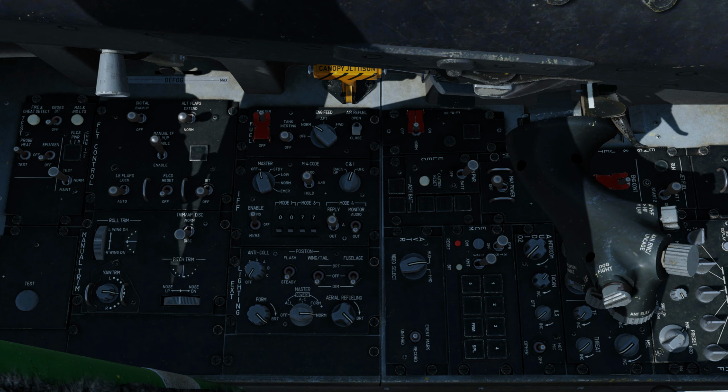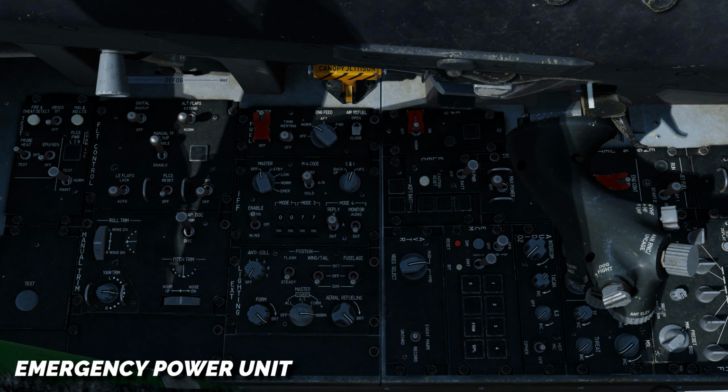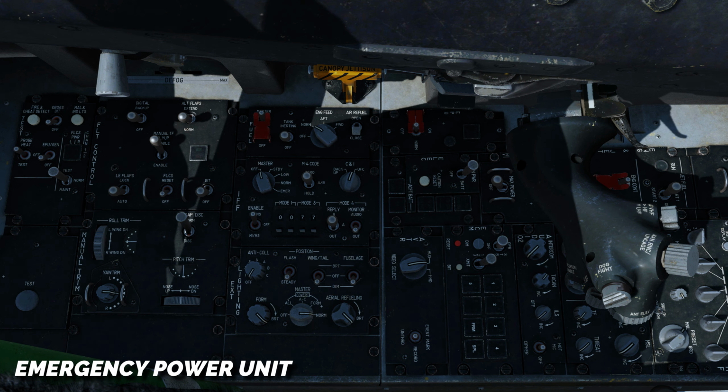Place trim/autopilot disconnect in the normal position. Stick trim is energized and the autopilot is operable. Apply stick trim to check correct trim operation. Verify that roll, yaw and pitch trim are centered. We now test the EPU.